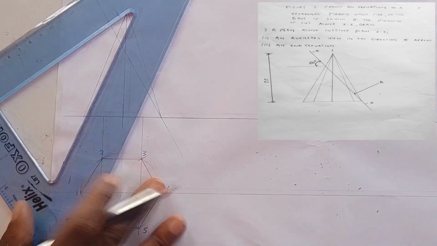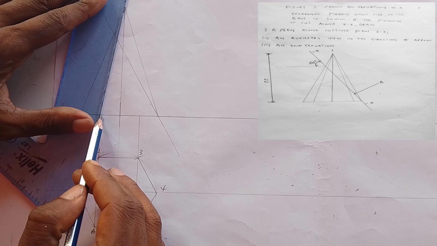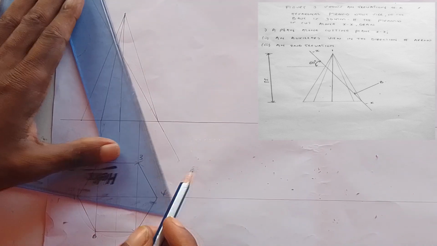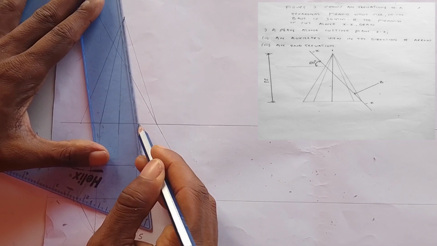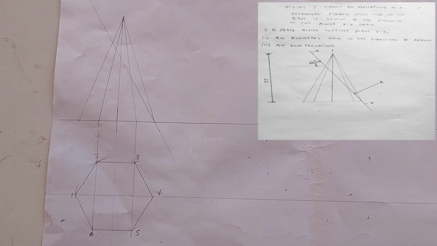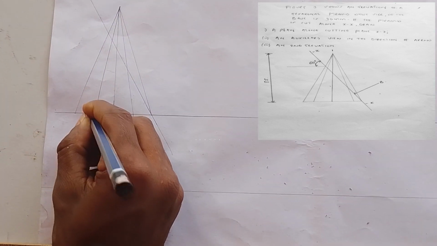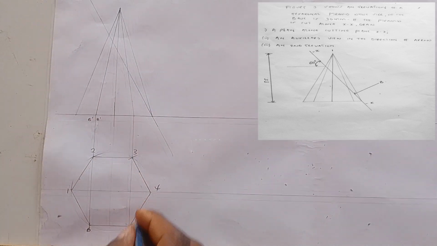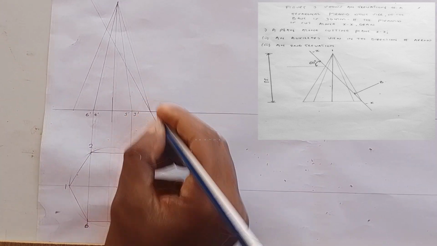So after you project it like that, take it up to the apex. We know that the apex is that part which is the topmost part of the triangle or of the pyramid. At that point, that becomes now the apex. So at that point, you've been able to achieve these points. So this will be 6 prime and 2 prime. This will be 5 prime and 3 prime.